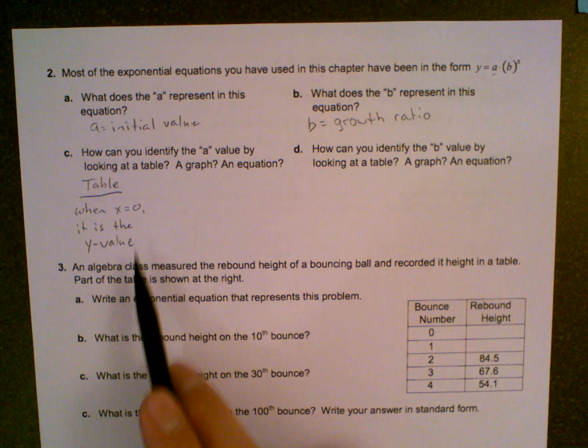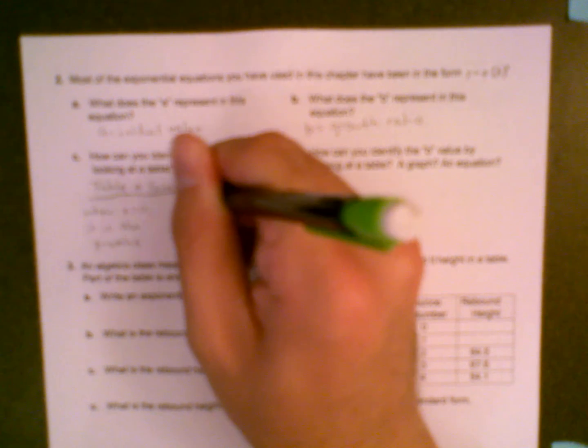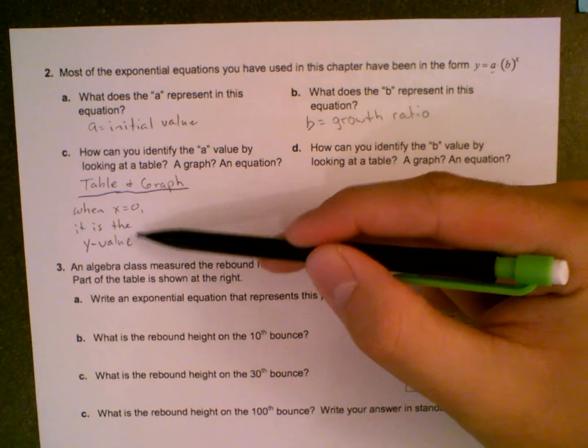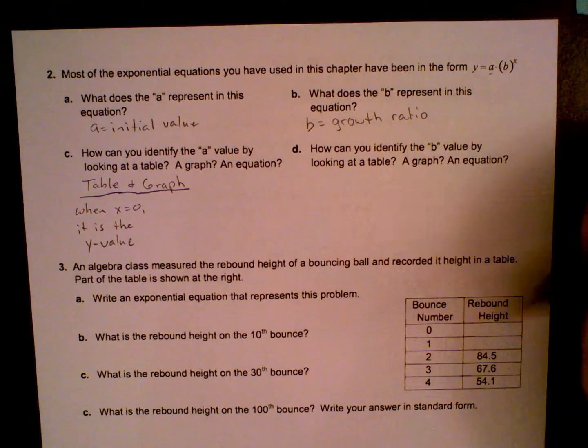And that is exactly the same thing for the graph. So I'm just going to write table and graph here. So in the table, you find when x is 0, it's the y value, and the same thing for the graph. When x is 0 in the graph, it's your y value.